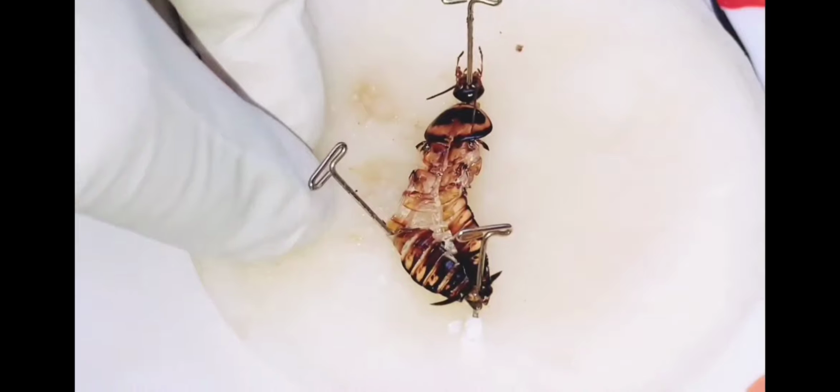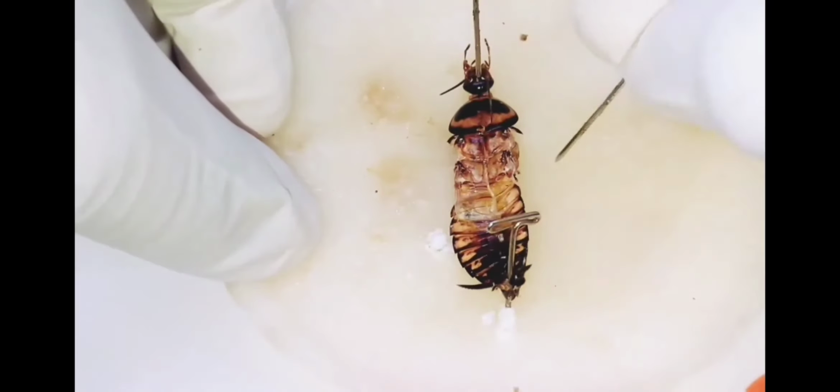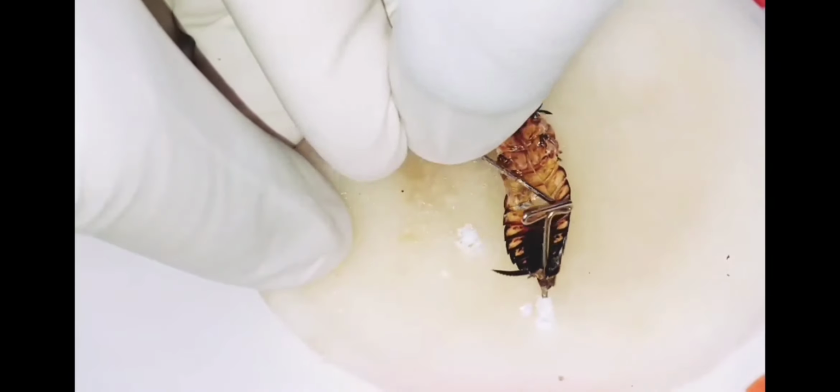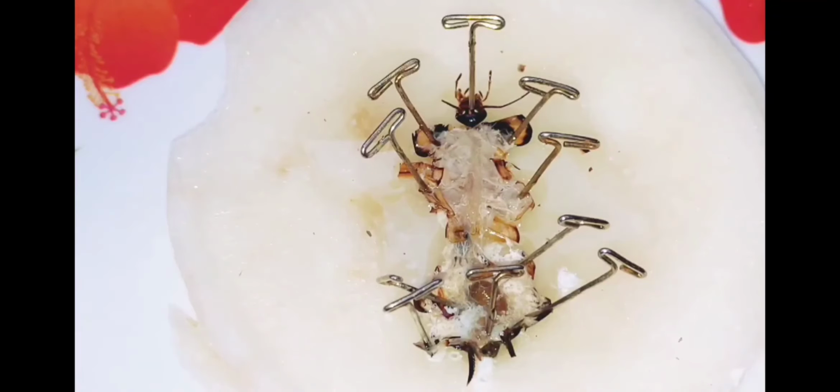So pin this way. After pinning, we should add water.